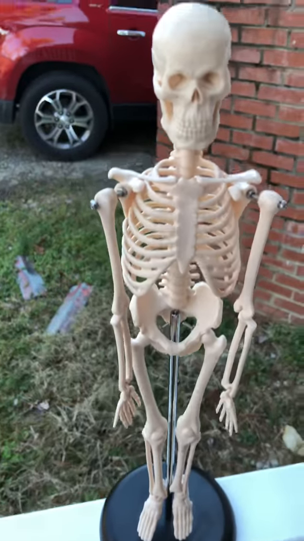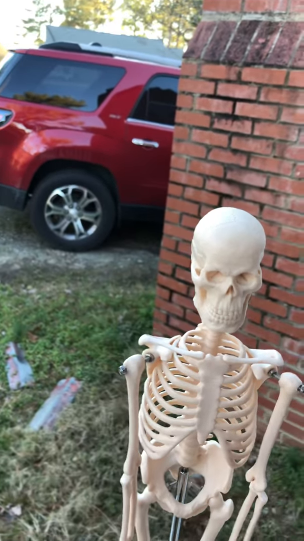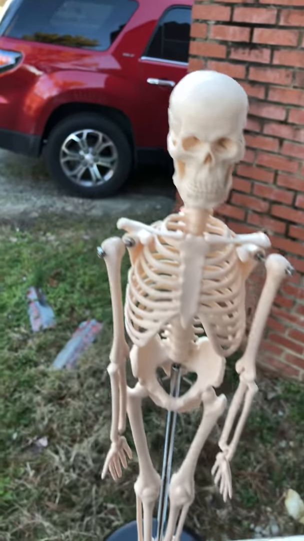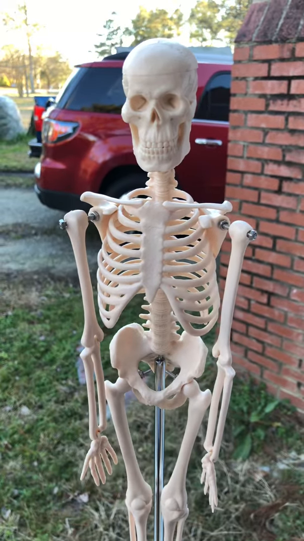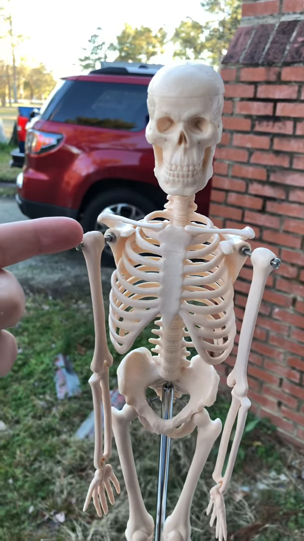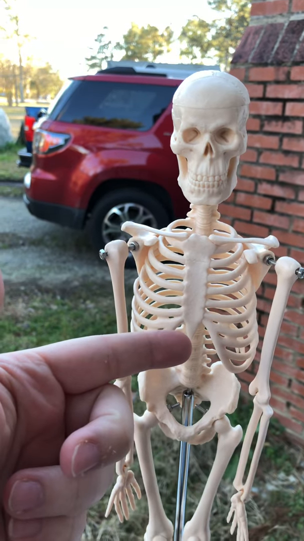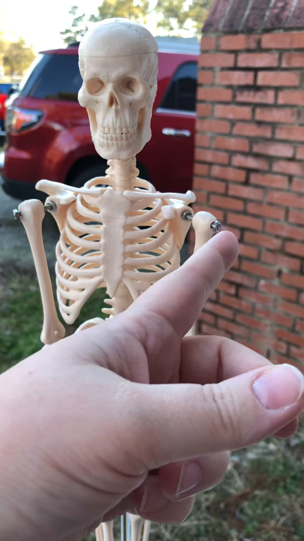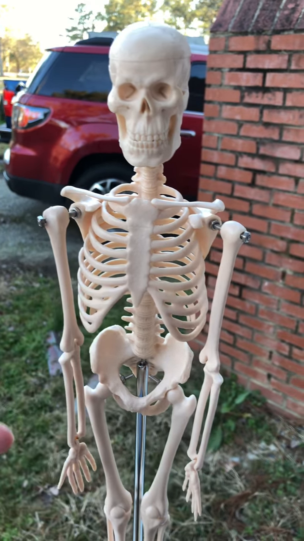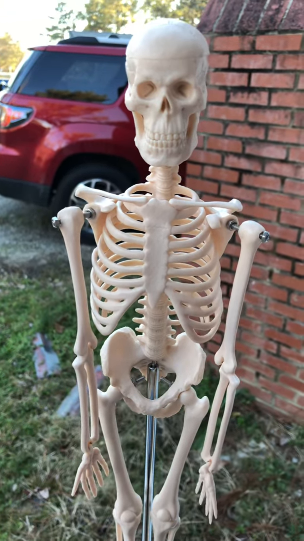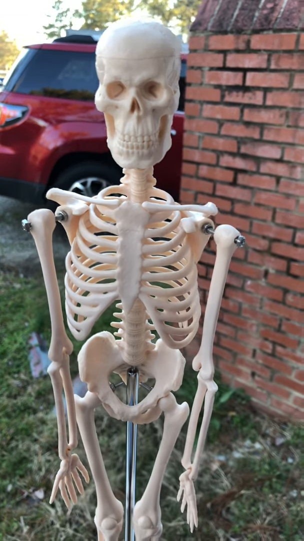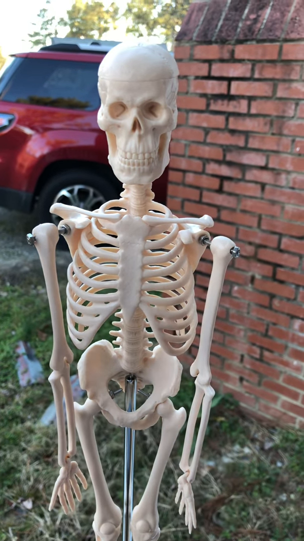Okay, so the first two things are right and left. The first one is right. So the right shoulder is to the right of the sternum, and the left shoulder is to the left of the sternum. The next two are inferior and superior. Inferior meaning below, superior meaning above.